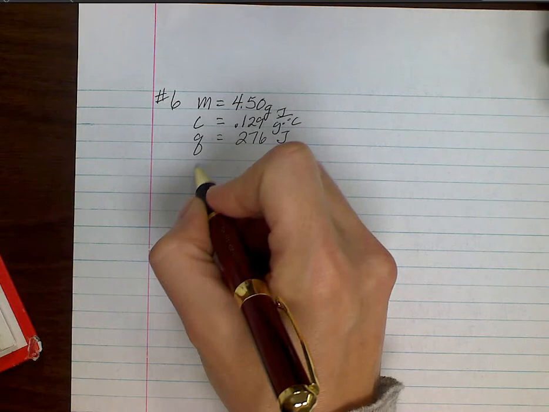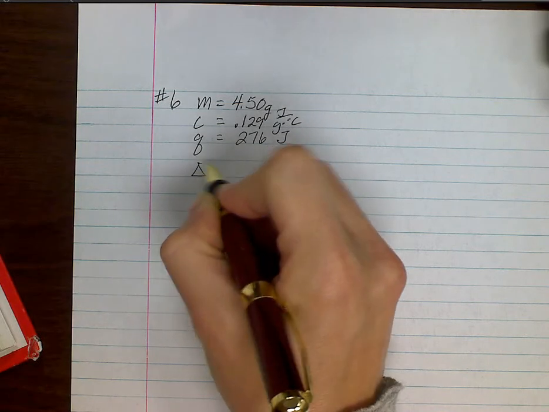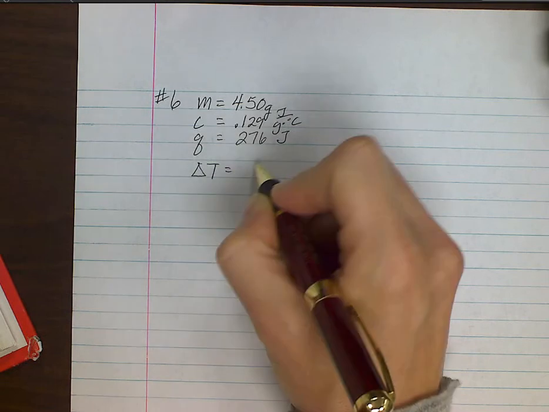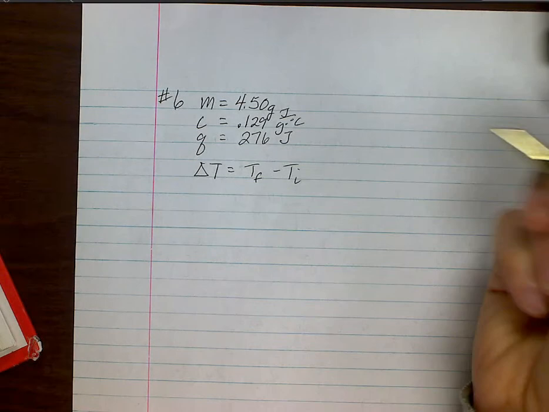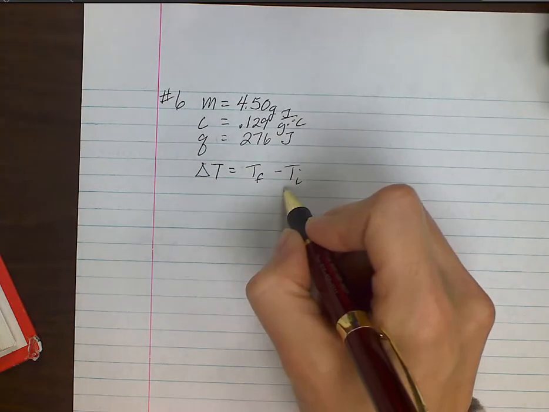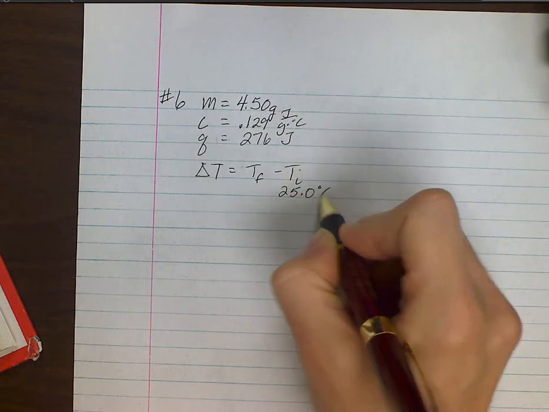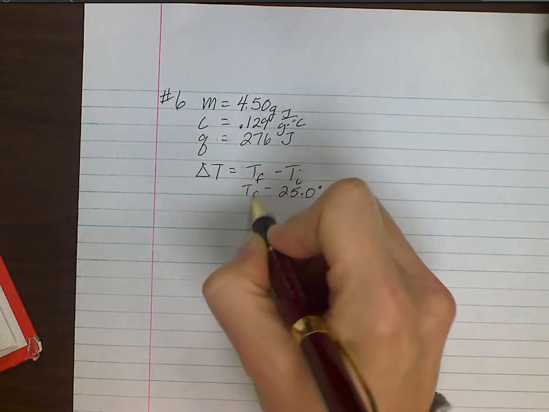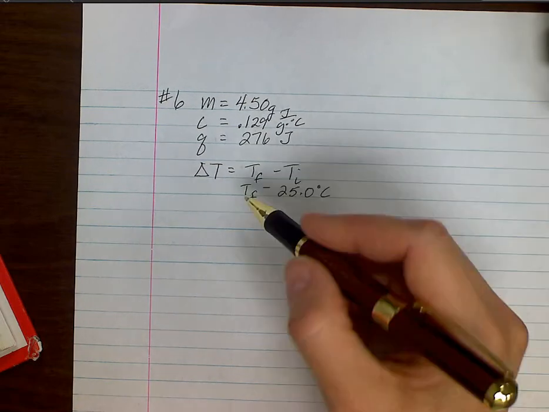We know that delta T is the final minus the initial. And we just know the initial. Our initial is 25.0 degrees Celsius. We don't know TF. Okay, and it says what is the final temperature. So that's what we're calculating for. We're going to try to figure out what TF is.